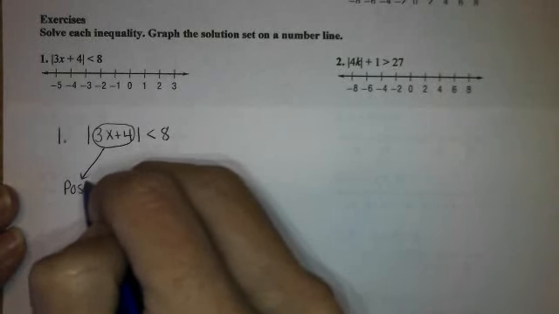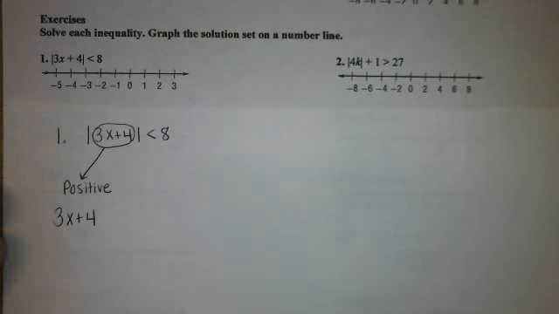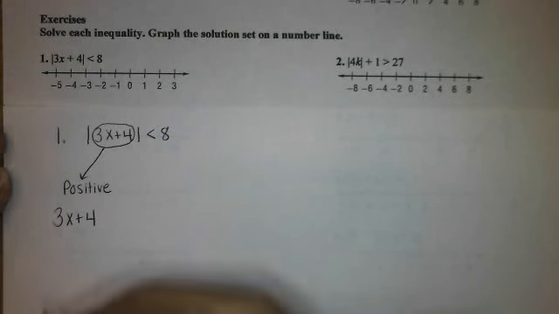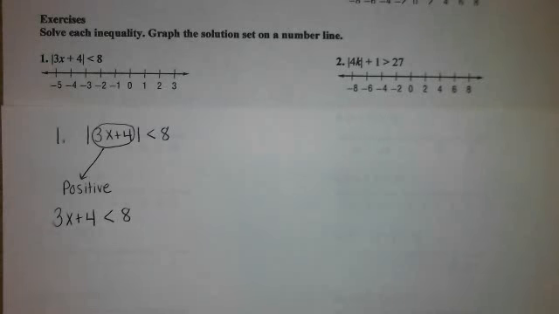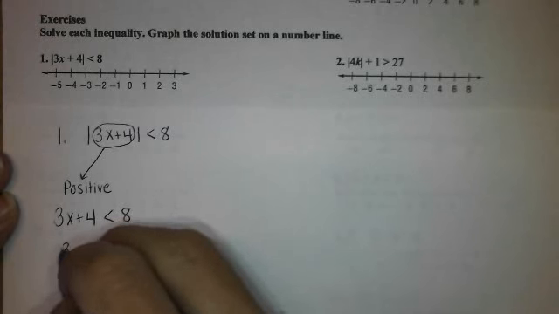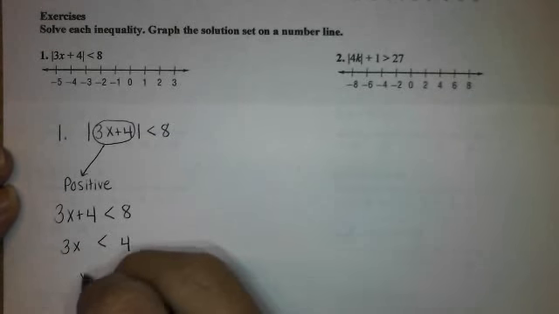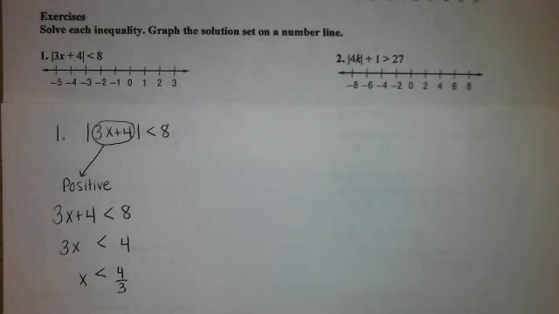The positive case is whenever you have this 3x plus 4, this expression for the inside number has to be less than 8, and that could be any number like 7, 6, 5, 4, 3, 2, going all the way down. And so if we go ahead and solve the two-step inequality, we would get 3x is less than 4, therefore x is less than 4/3. So as long as x is any number lower than 4/3, we are making that statement true.